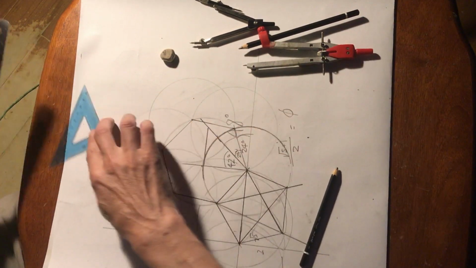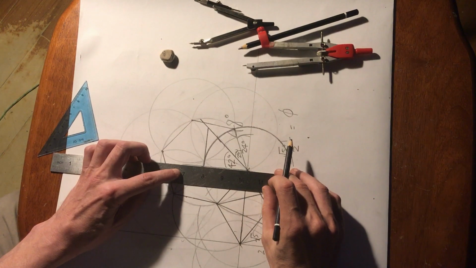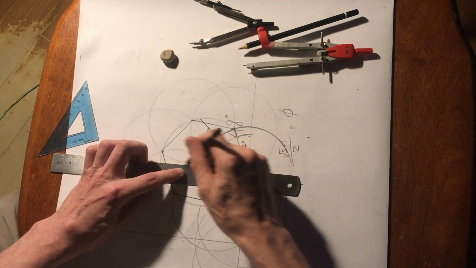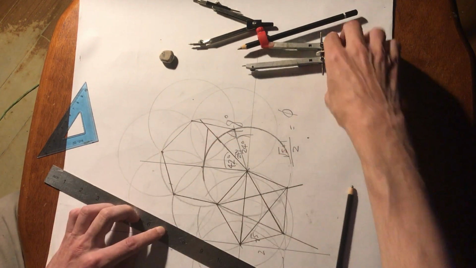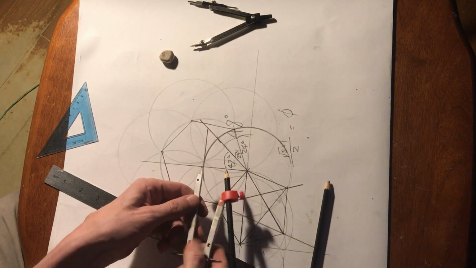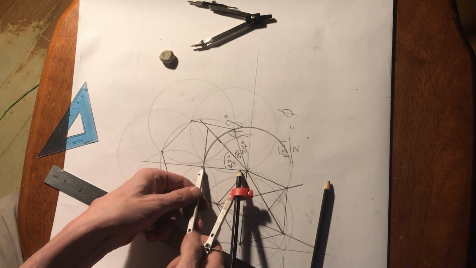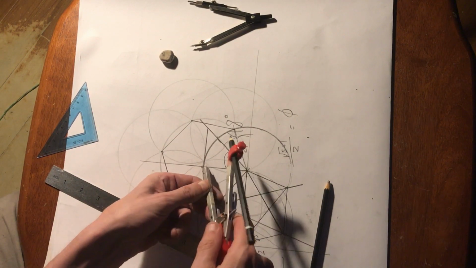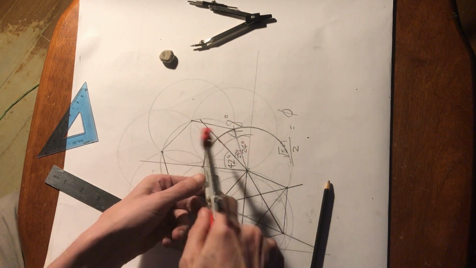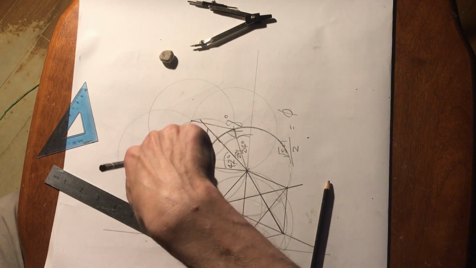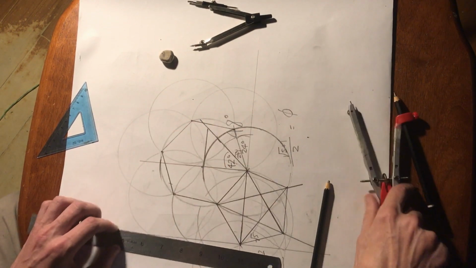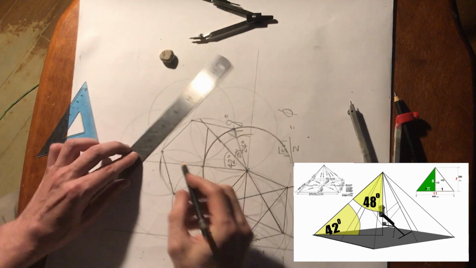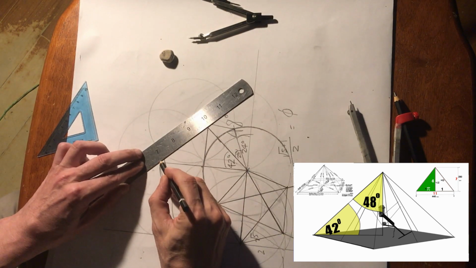Now I can extend this line, and I'll just take that distance and run it over. So join that to the peak.